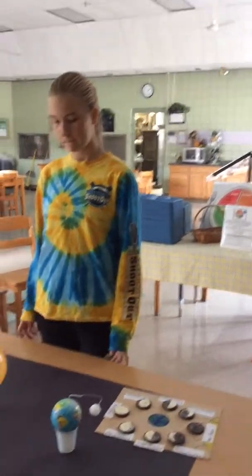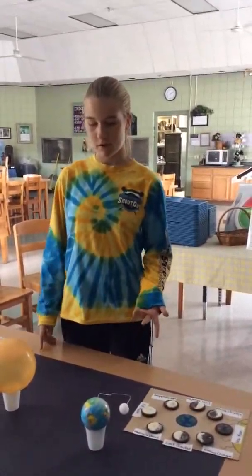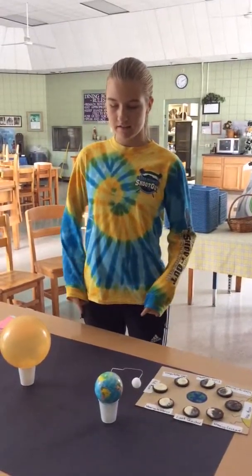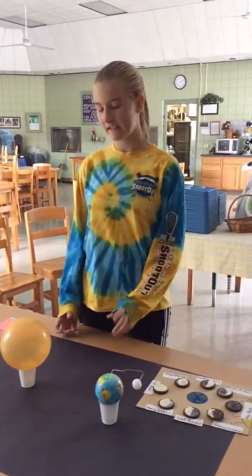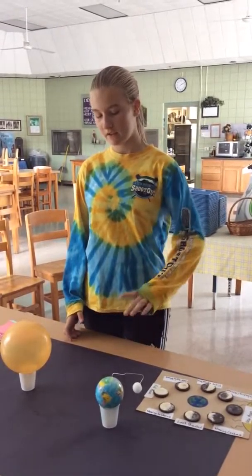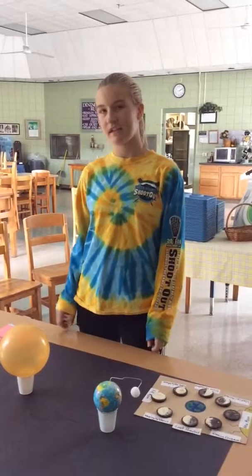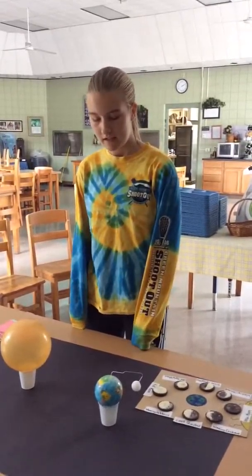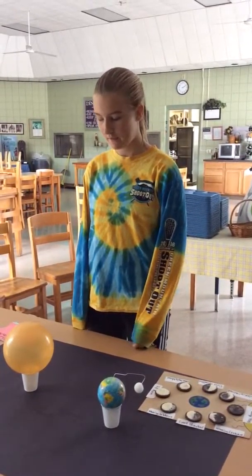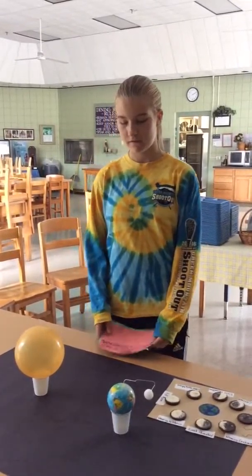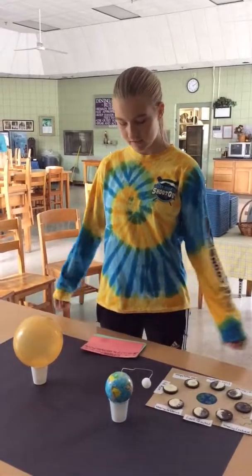So this is a model of the sun, earth, and moon, and it's not to scale, obviously, because if it was to scale, the earth would be like 18 meters away and the size of the tip of a pencil. And so instead, it's just to represent some of the other major things, and I'm going to tell you about them.